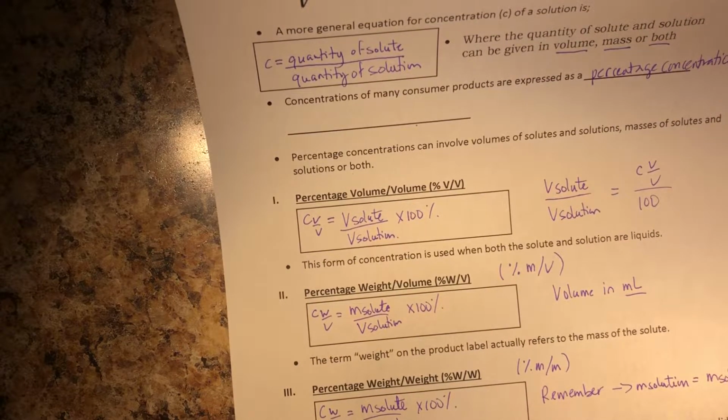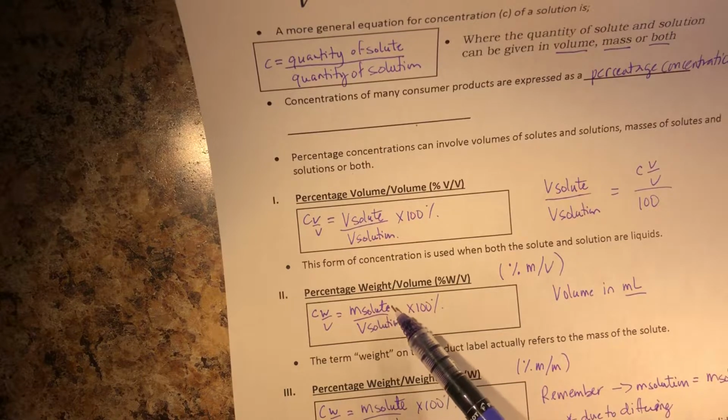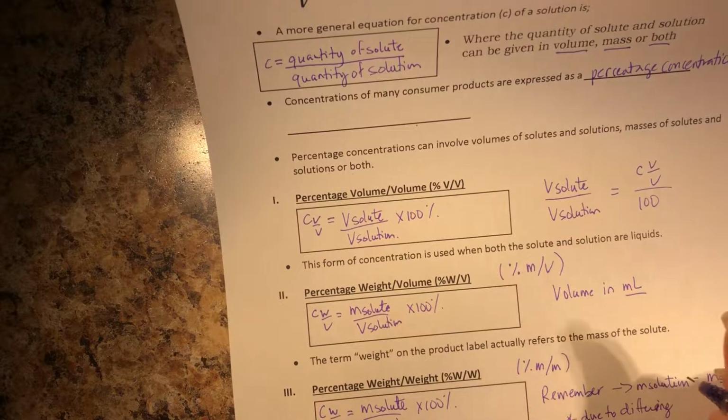And this is due to differing density. Otherwise, for volumes, we take the solution as the solution; we don't add up the solute plus the solvent to get the solution. This is due to differing density.